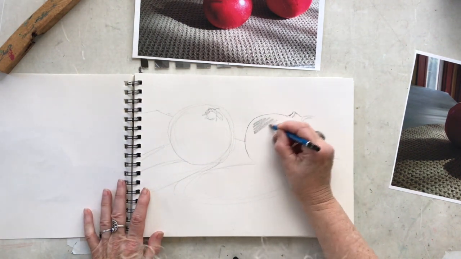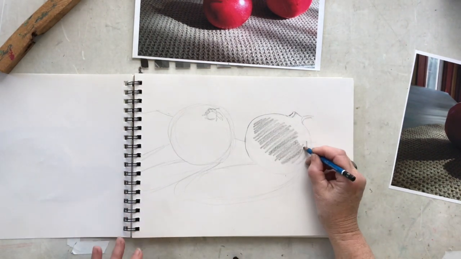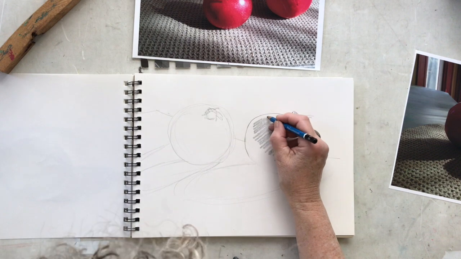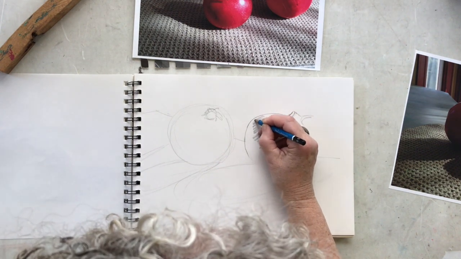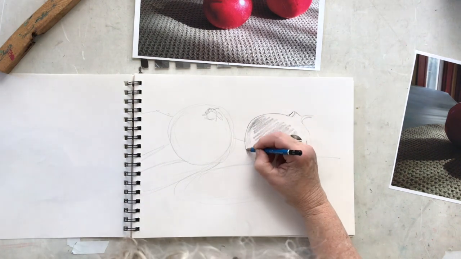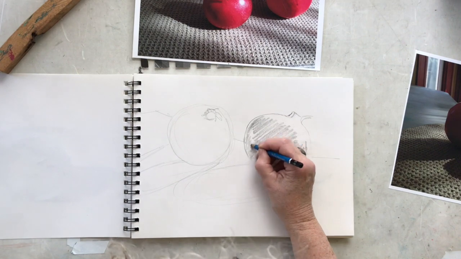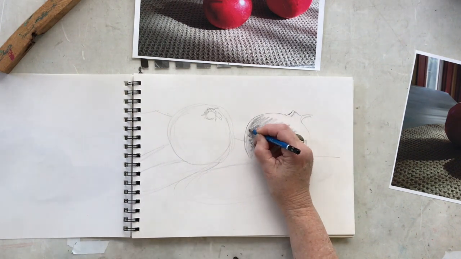Going to work across this, just sort of block in the biggest part of the dark, and then I'm going to work my way up toward that edge, and I'm going to leave a little bit behind. It's a little lighter down in here because of that bounce light, and then it gets darker pretty quick.